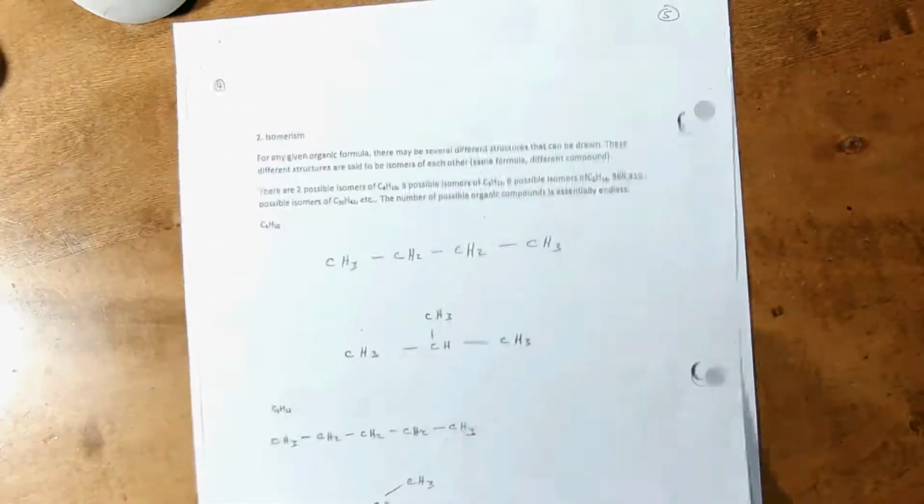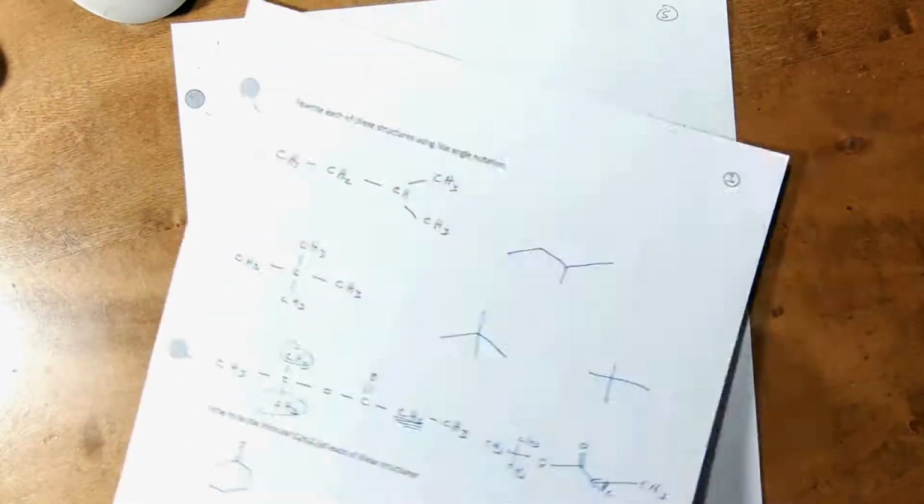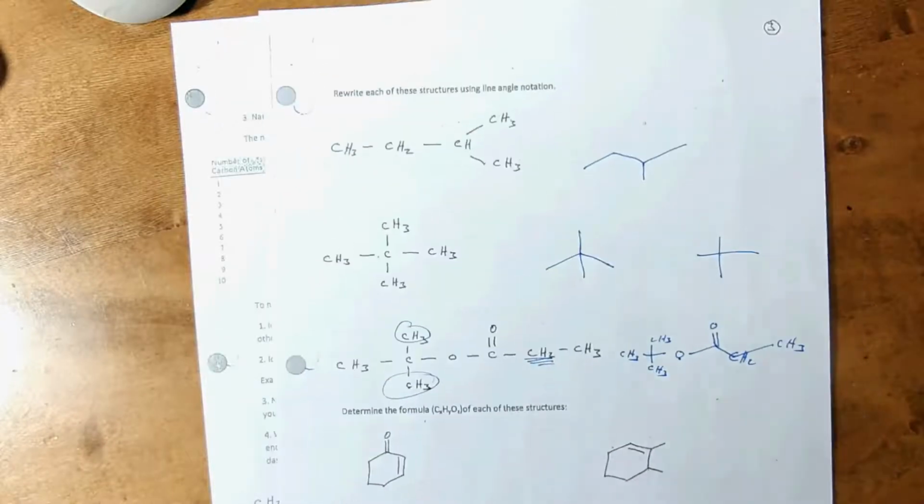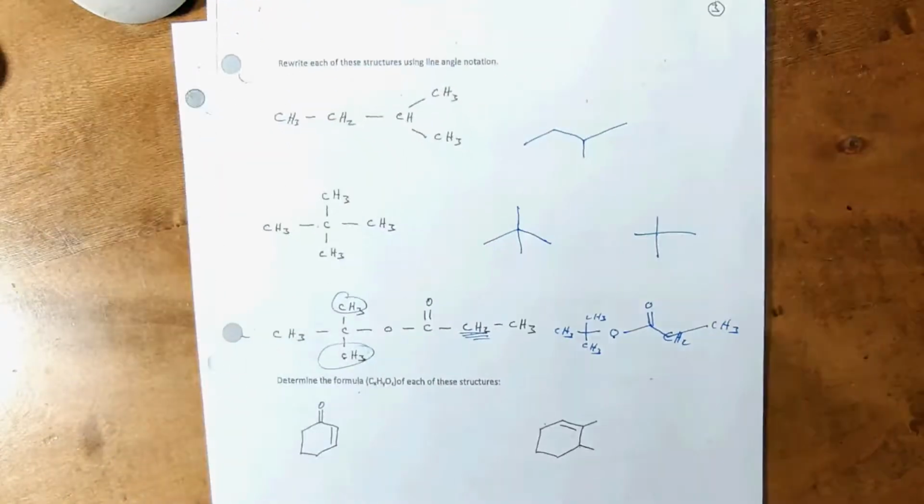Okay, isomerism. Oh, one thing before we get into all this. The line angle notation. That line angle notation sometimes really bothers people when they start seeing it. Where did it go? Back to the previous page.